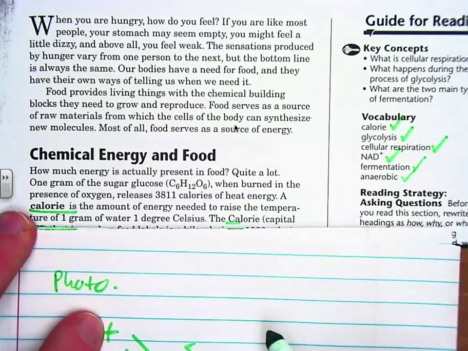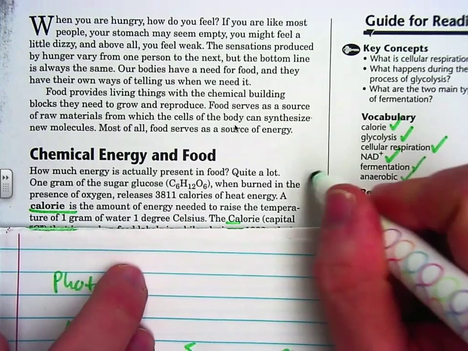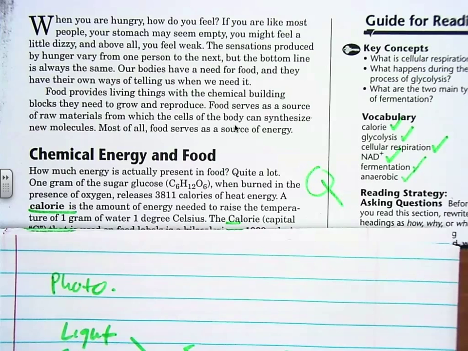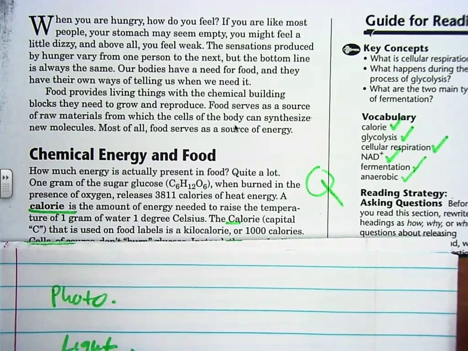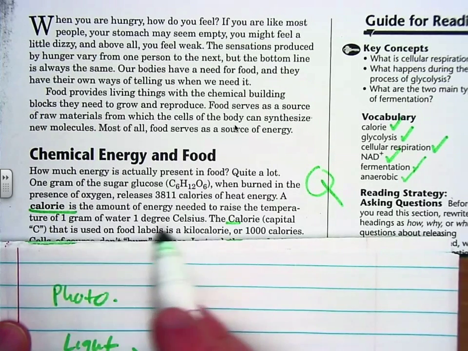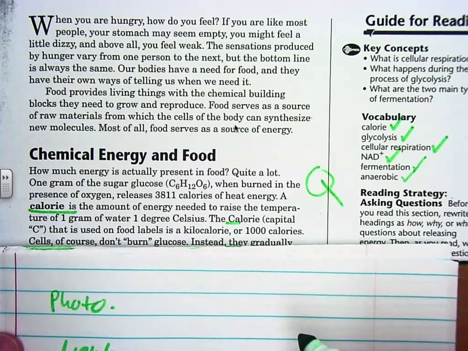See how this one is a little c and this one's a big C? This is a great quiz question. What is the difference between a calorie, little c, and a Calorie, big C? The Calorie that is used on food labels is 1 kilocalorie, or 1,000 calories.